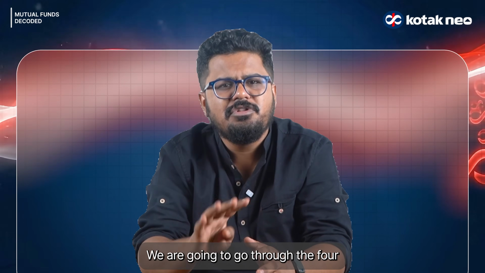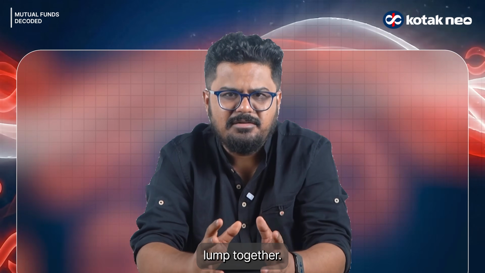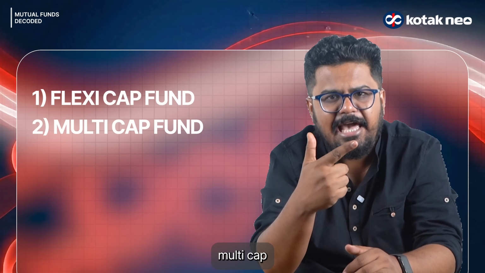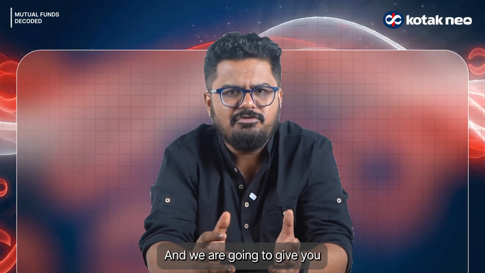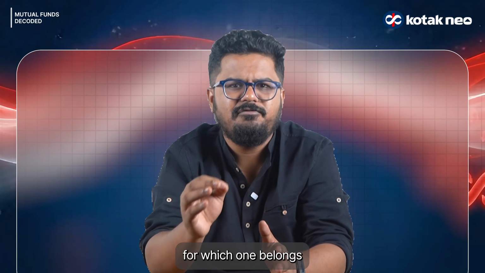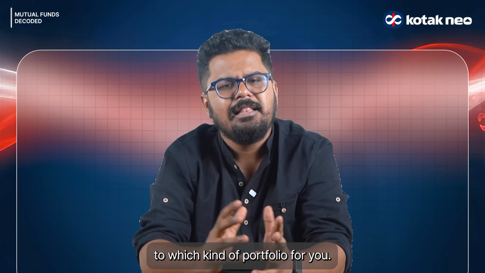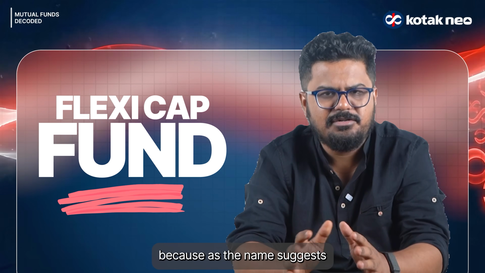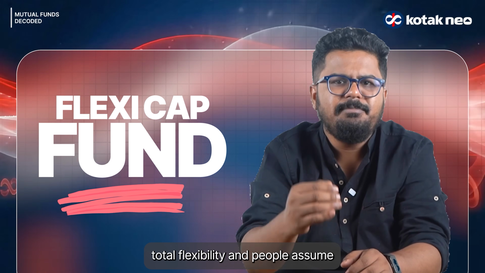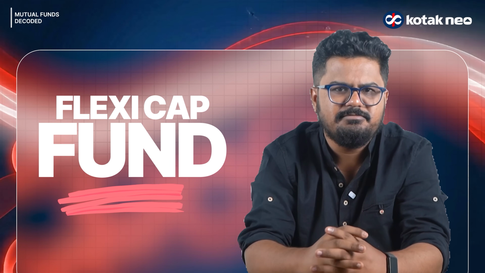We are going to go through the 4 fund types that most investors lump together: flexi cap, multi cap, value fund, and contra fund. And we are going to give you a clear, specific answer for which one belongs to which kind of portfolio for you. Let us start with Flexi Cap because, as the name suggests, total flexibility, and people assume that means the fund is always perfectly positioned.